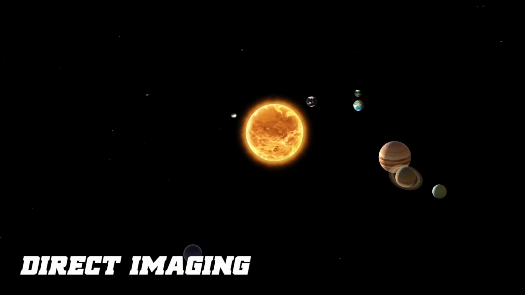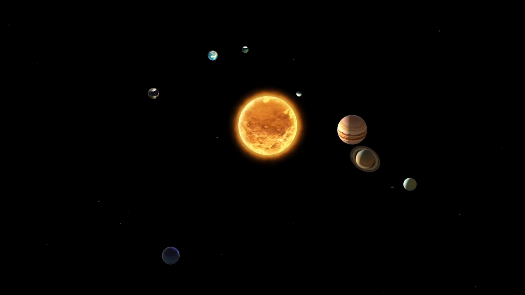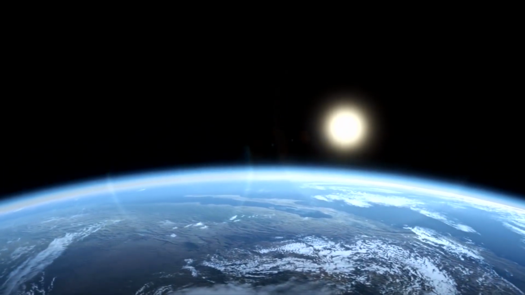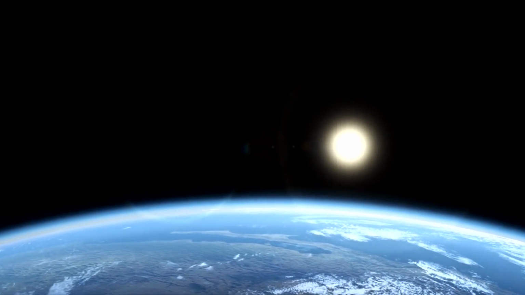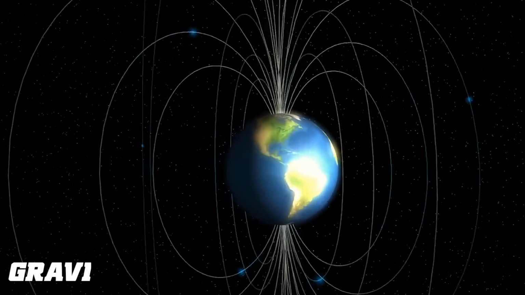Direct imaging. Direct imaging involves capturing images of exoplanets by blocking out the bright light of their host stars. This method is useful for studying larger, more massive exoplanets that are located farther away from their stars.